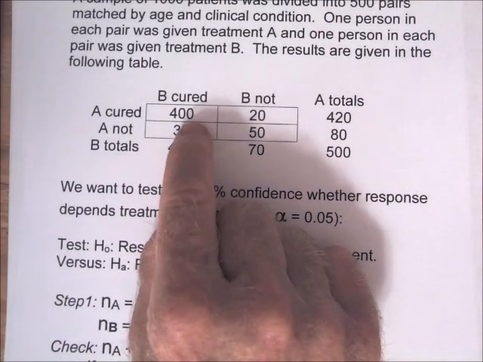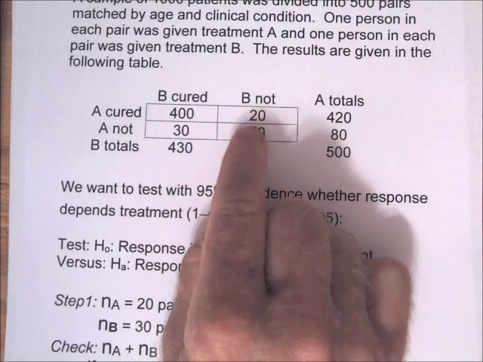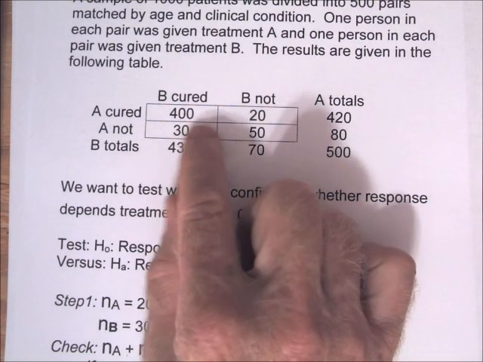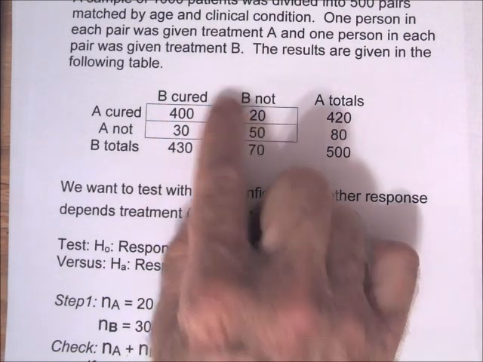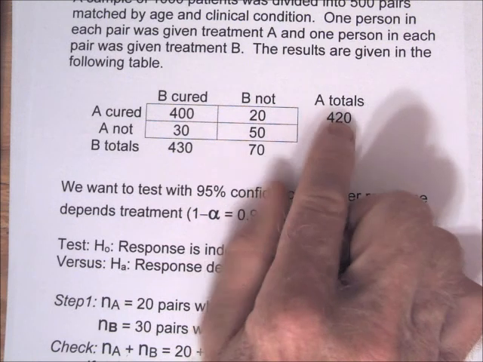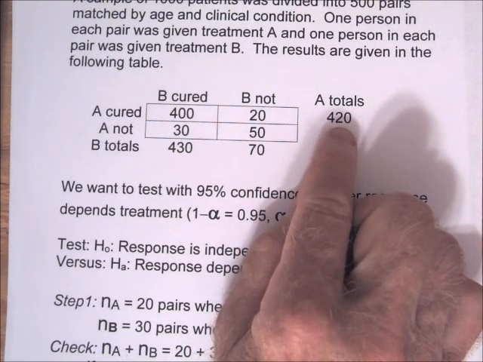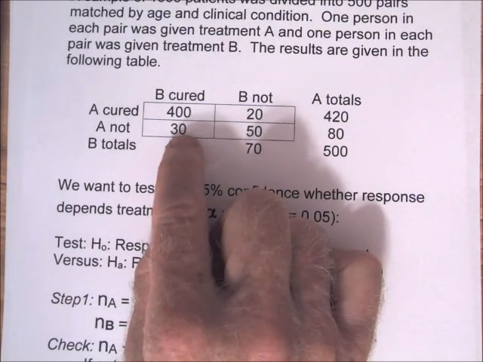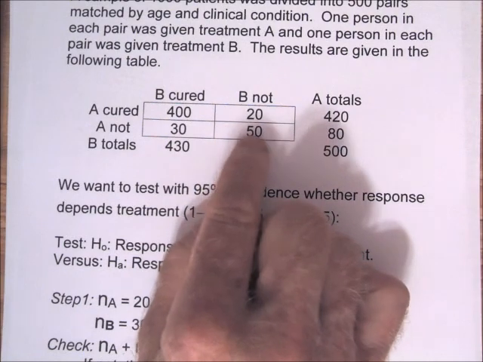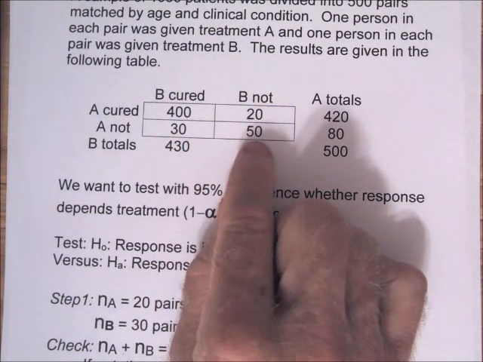Okay, so in 400 pairs, both patients were cured, and this top row is the A cured row. First column is the B cured column. For 20 patients, A was cured, but B was not. Total of 420 pairs where A was cured. 30 pairs, B was cured, but A was not. 50 pairs, neither was cured. 30 plus 50 is 80.